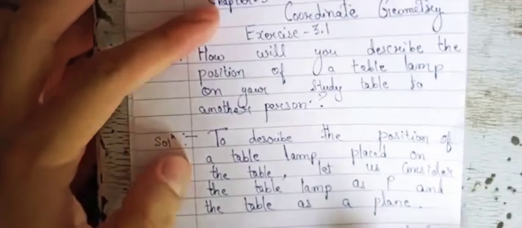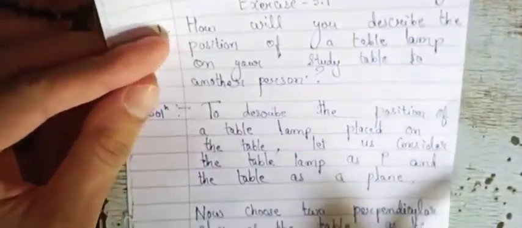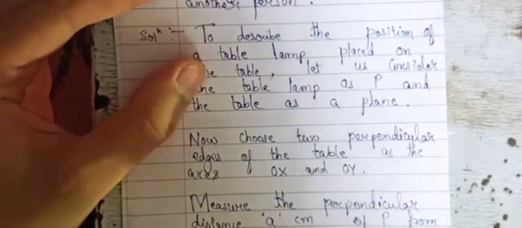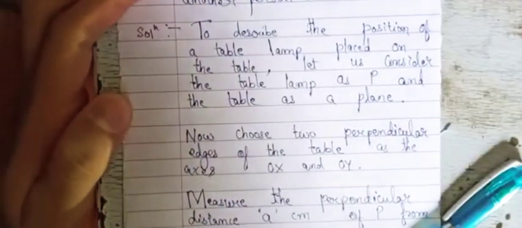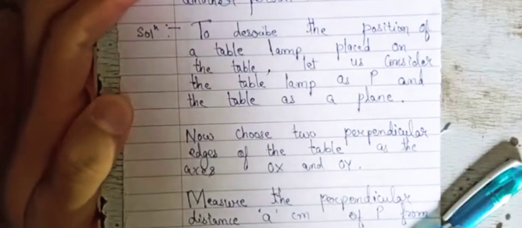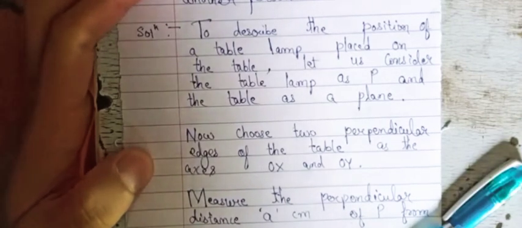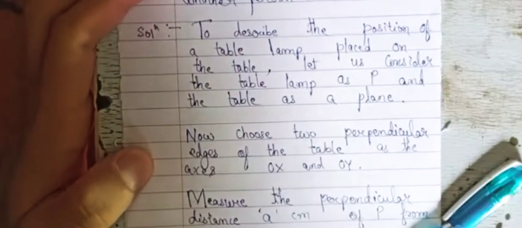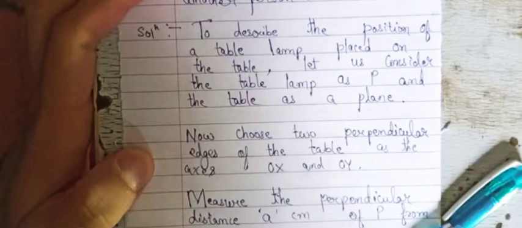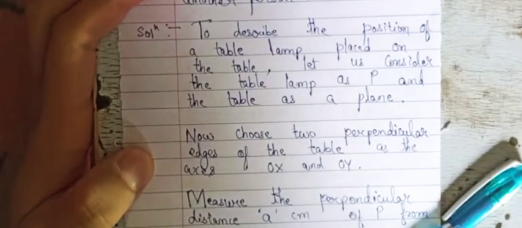So we have assumed the lamp as the point P. The table lamp is considered as point P, and the space where it is kept, that means the table, is considered as a two-dimensional space.